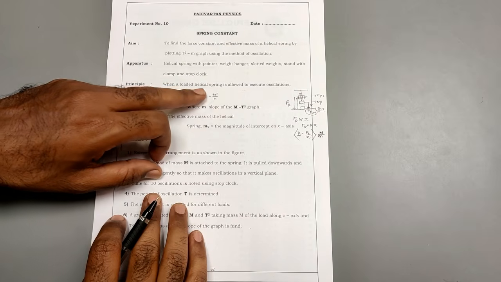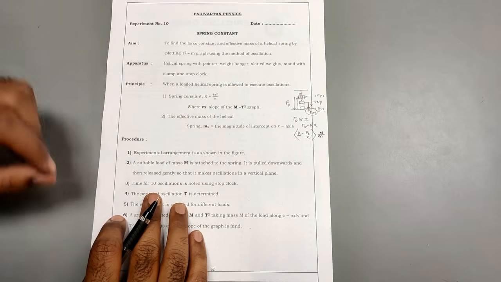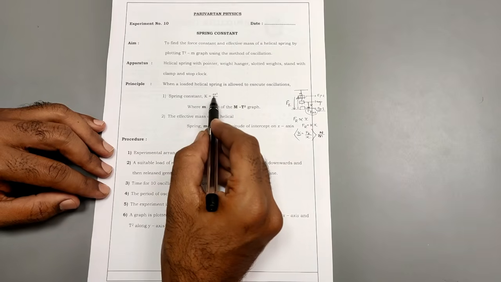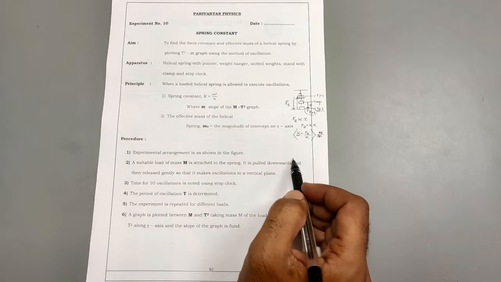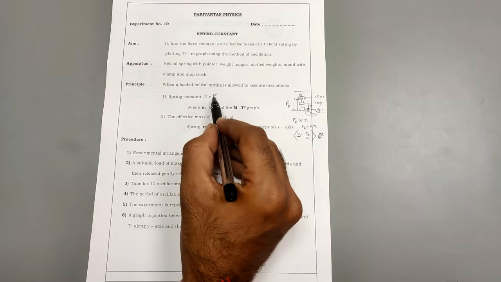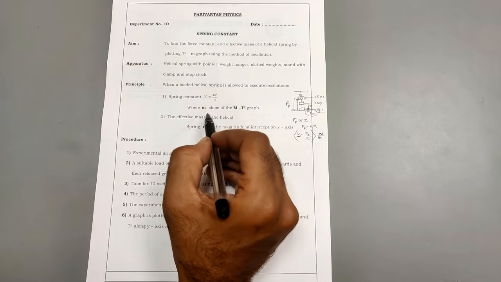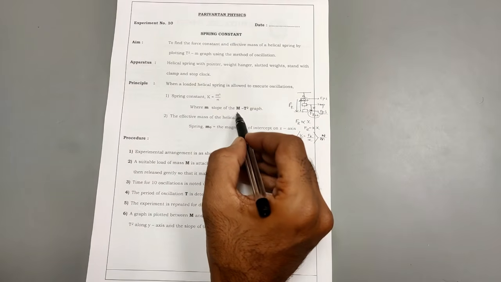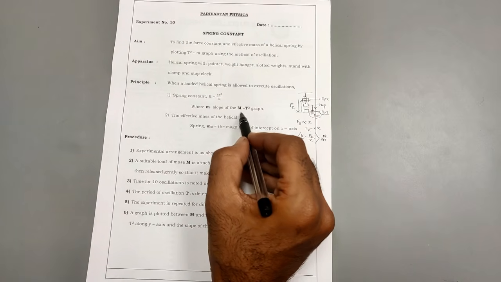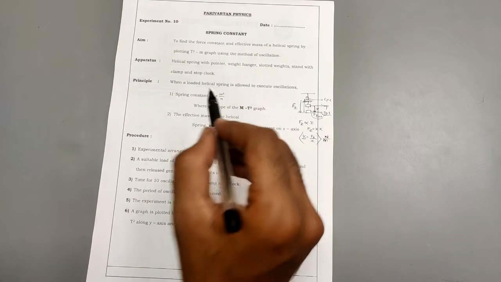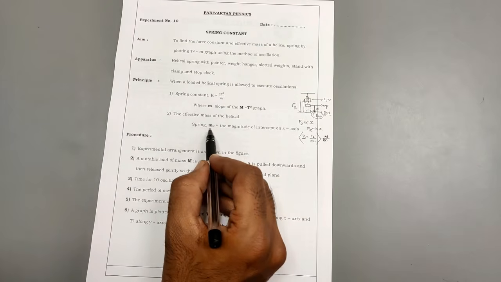Principle: when a loaded helical spring is allowed to execute oscillations, the spring constant K will be equal to 4 pi square by m. The effective mass of the helical spring is called m naught. Here the formula for spring constant is 4 pi square divided by m, where m is the slope of the graph which is plotted with mass versus t square. In the mass versus t square graph, the slope is 4 pi square by m. Effective mass of the helical spring is m naught.